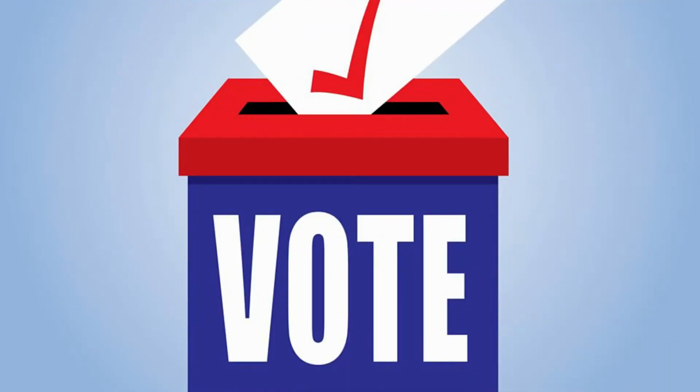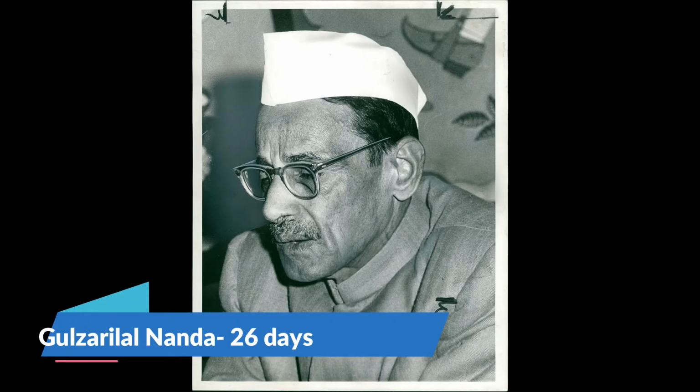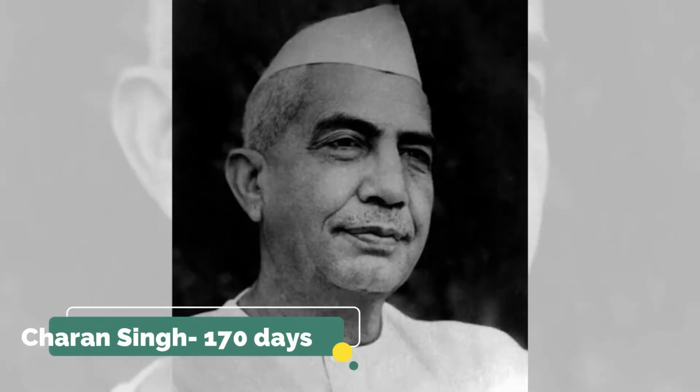India has a lot of Prime Ministers who served for way less than the designated 5 years. Some of the Prime Ministers that had a very short term include Atal Bihari Vajpayee for 13 days, Gulzarilal Nanda for 26 days, and Charan Singh for 170 days.